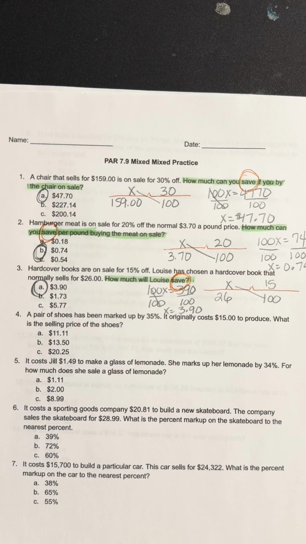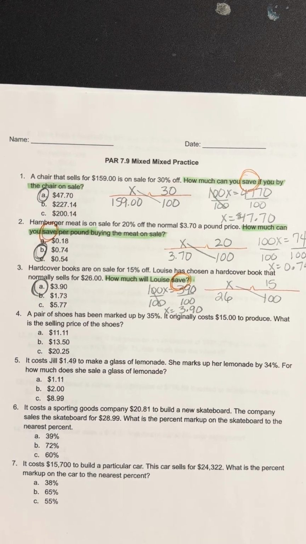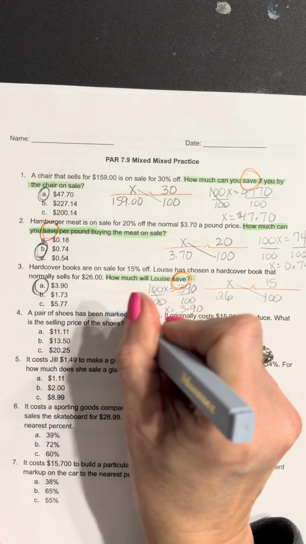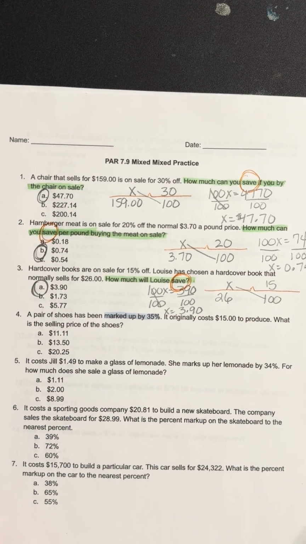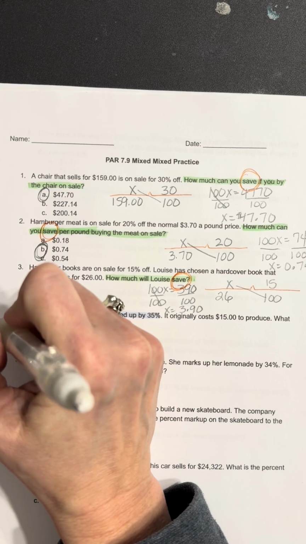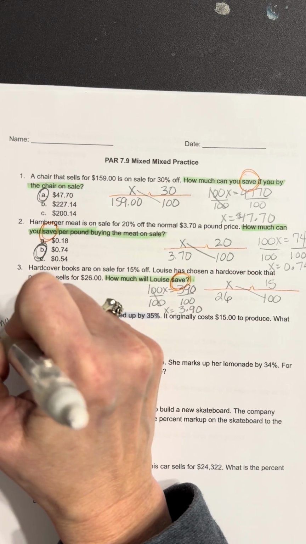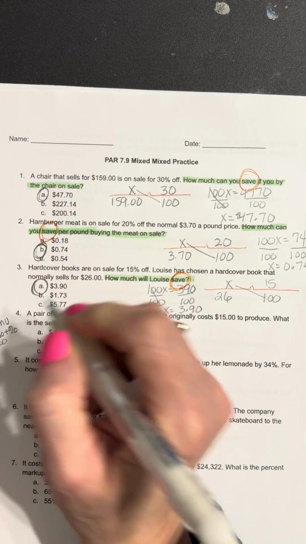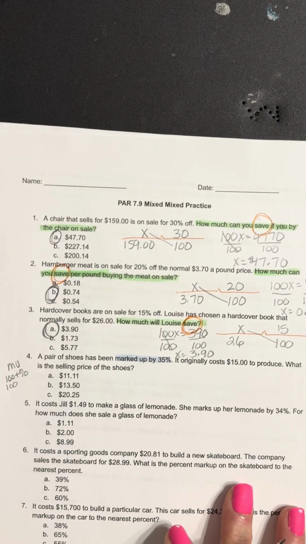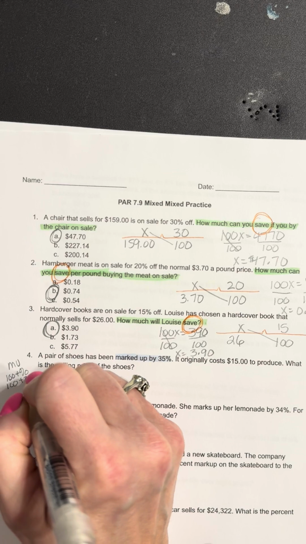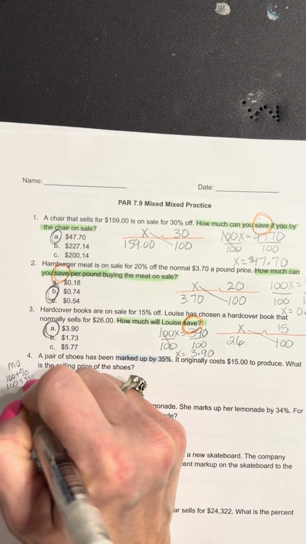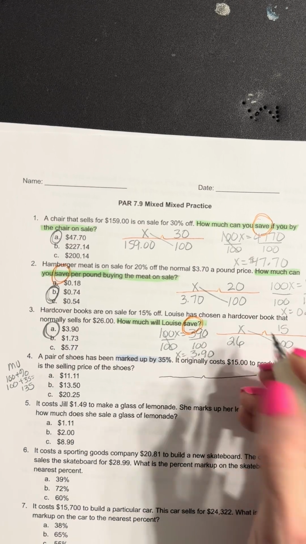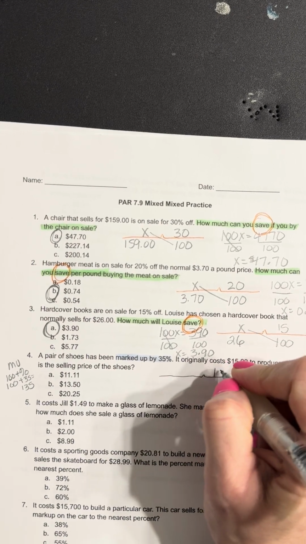Now, number 4 says a pair of shoes has been marked up by 35%. So we've got a markup now. And a markup means that we have to do 100 plus our percent. So 100 plus that 35% is 135.